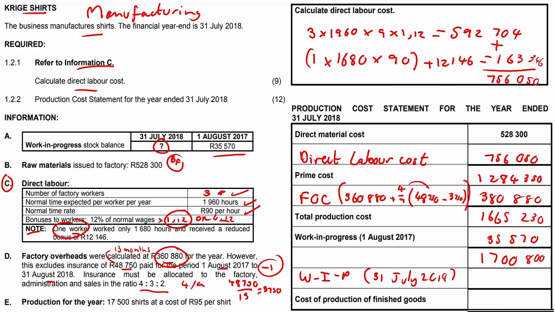Production for the year, 17,500 shirts at a total cost of 95 rand per shirt. Note that this is the cost. It's not what we sold it for. So that would be the cost of production of finished goods. So 17,500 times 95 is 1,662,500. And our balancing figure here is simply 1,700,800 minus 1,662,500, and that difference would be 38,300. And that's it.